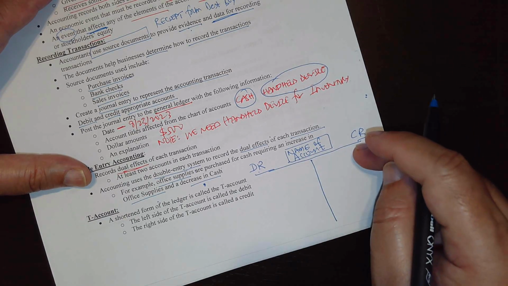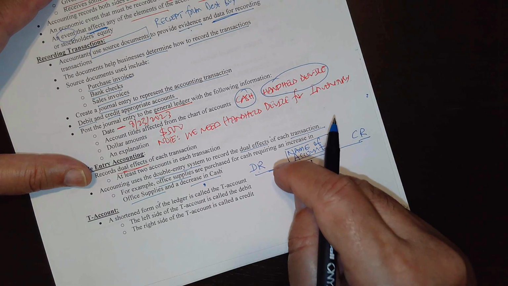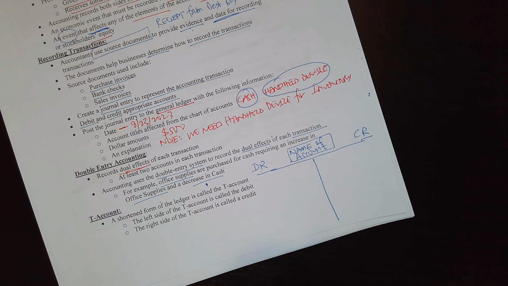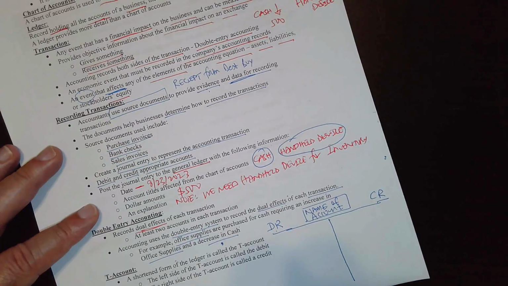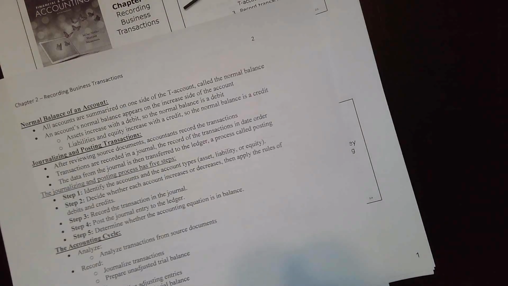So all the increases of accounts payable will go on this side and a decrease will go on the other, because asset and liability work in the opposite way to each other. So that's what a T account is all about. And of course, we will do some questions, so you will get to know more.